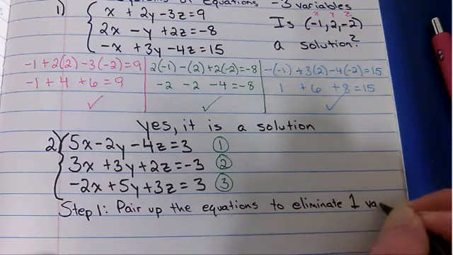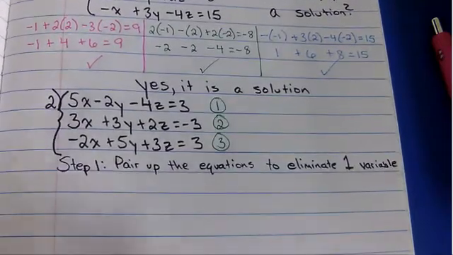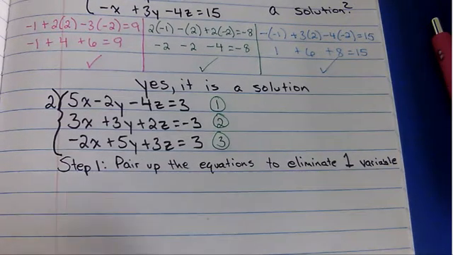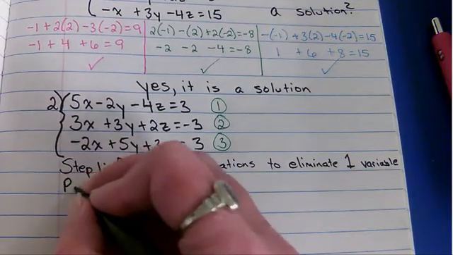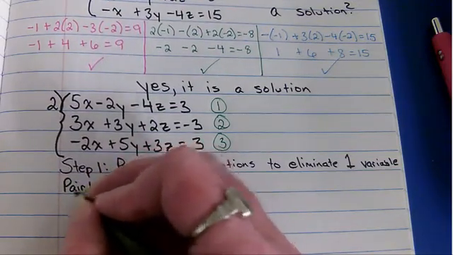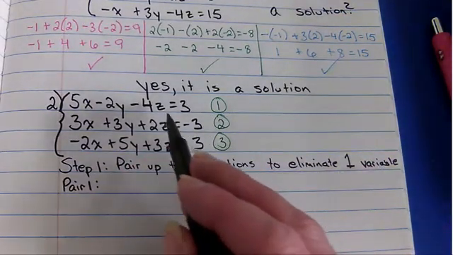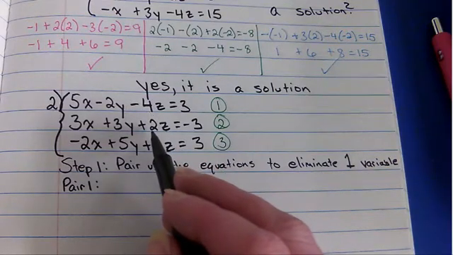One variable. So I have to pick which variable I want to vote off the island. It could be any of them. For our example, I'm going to pick Z. Okay, so the first one I'm going to call pair 1. And I think I want to somehow combine 1 and 2. And I want to get rid of Z. So I'm going to look at the coefficients. That's a -4 and a +2.